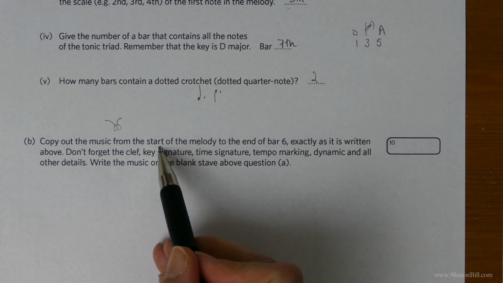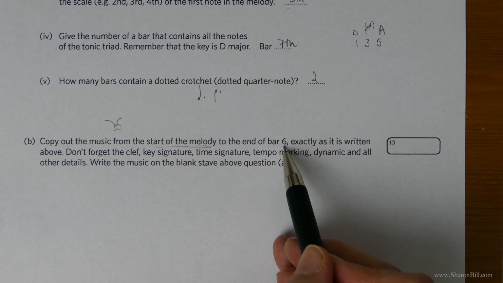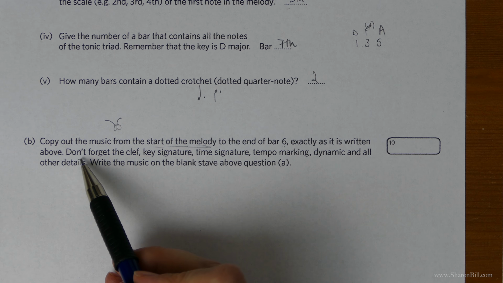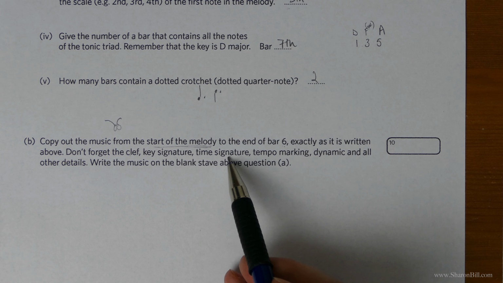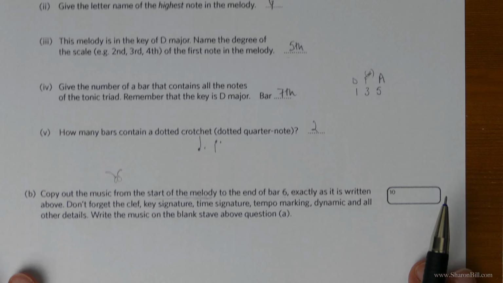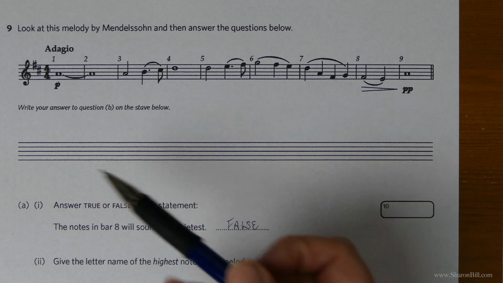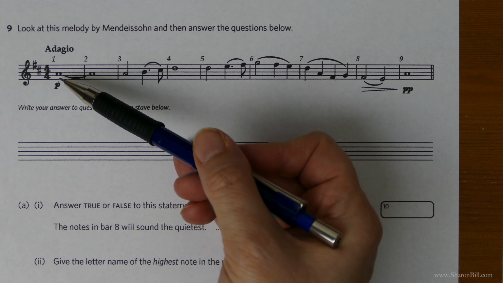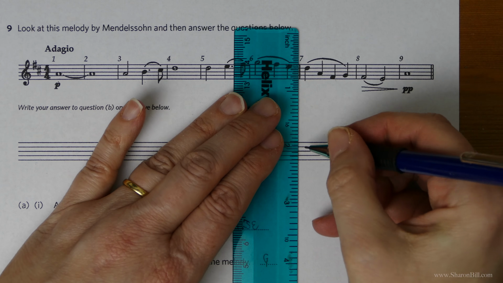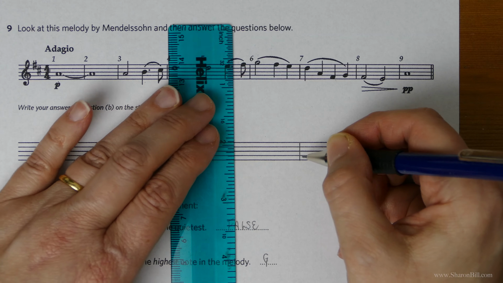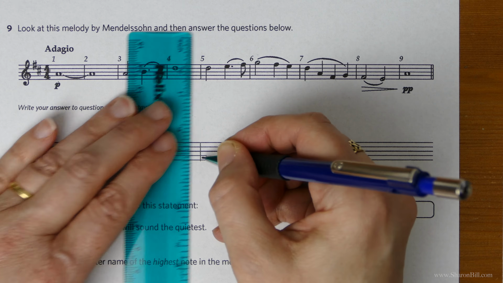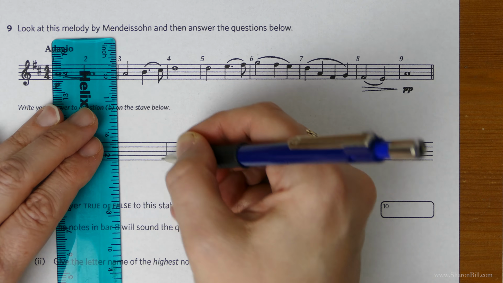We've got to go from the start of the melody, from the very beginning to the end of bar 6, exactly as it's written. Don't forget, we've got to look for clef, key signature, time signature, tempo marking, dynamics and all other details. Literally copy everything. They've conveniently placed the blank stave next to the bit that we're going to be copying, and I really recommend that you align your bar lines with theirs. That way you're not going to get lost, and you can keep track of exactly where you are by aligning all of the notes. You're not going to miss anything that way.